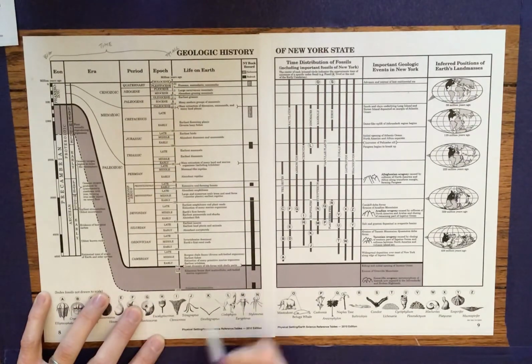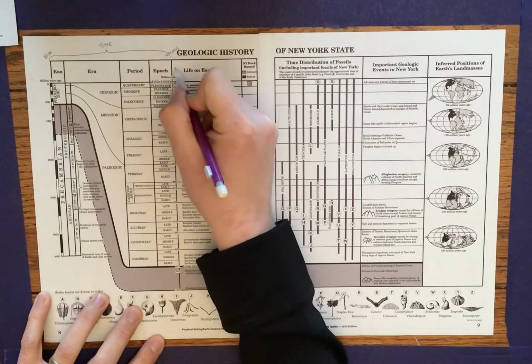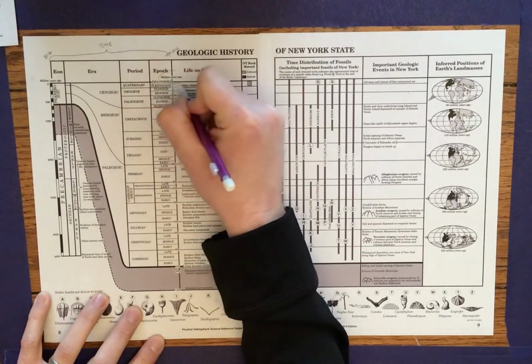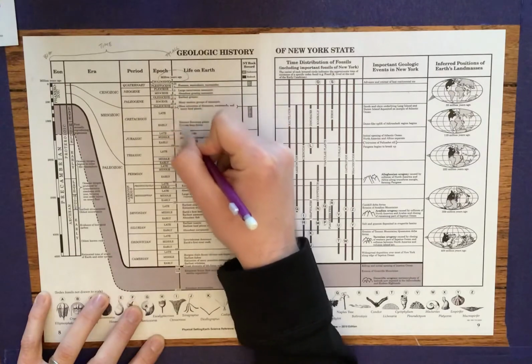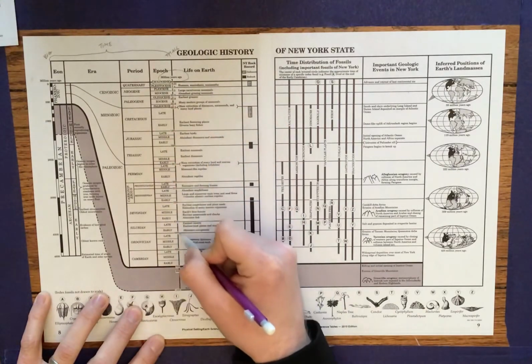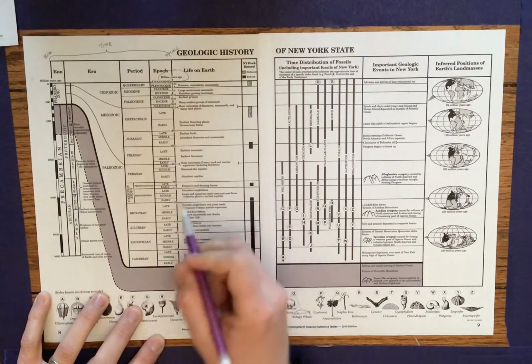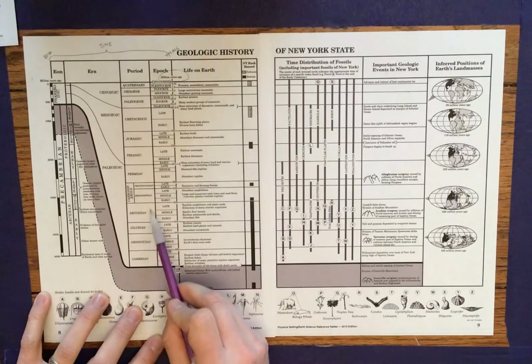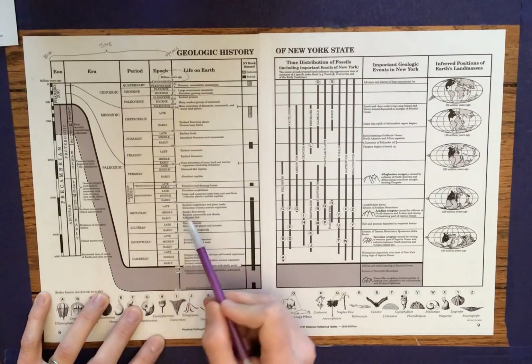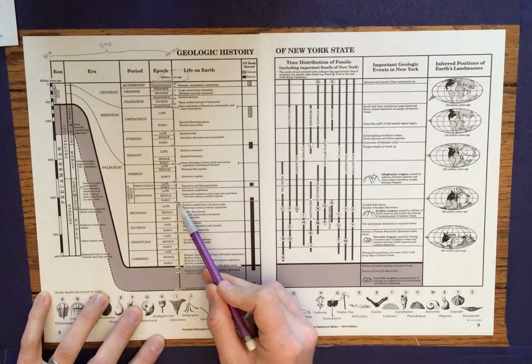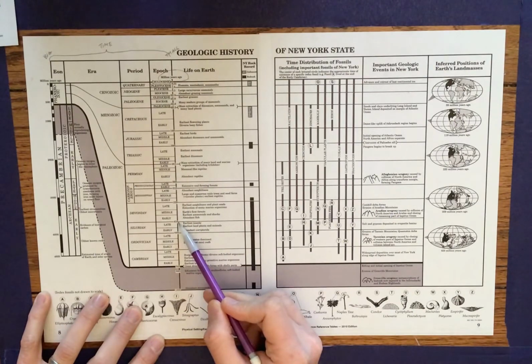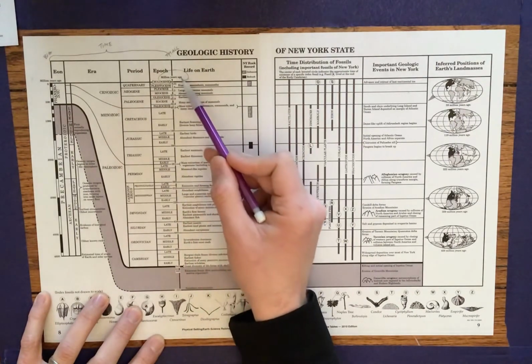Next thing I want to point out is this right here. This is a timeline that is going in millions of years ago. If you are talking about the Devonian period, it happened between 359 and 416 million years ago.